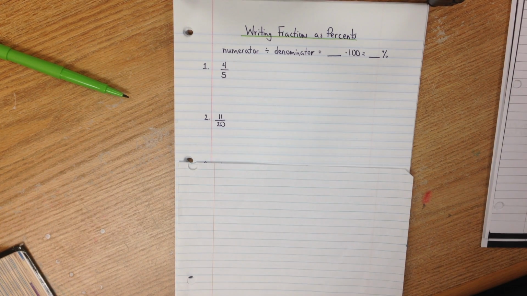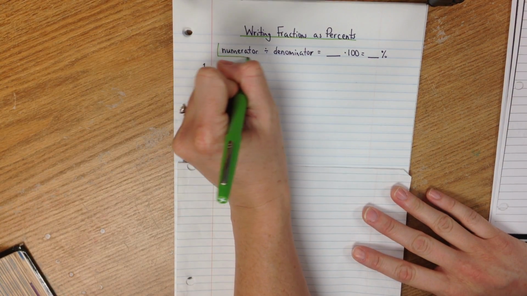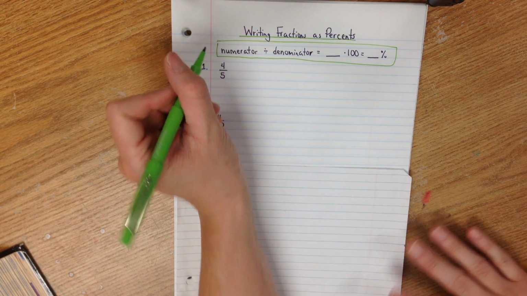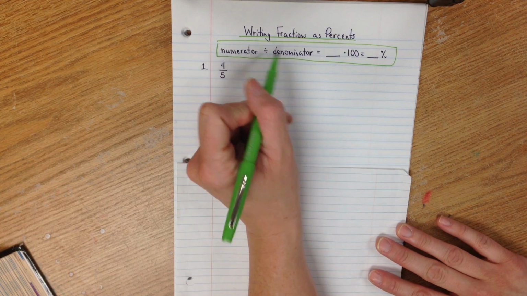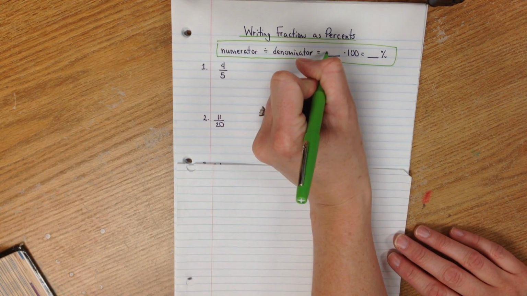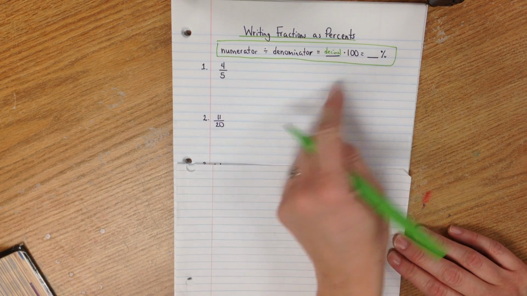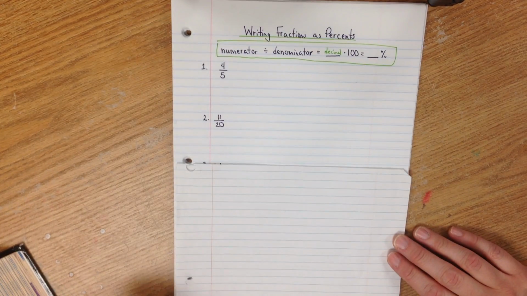Okay, let's talk about writing fractions as percents. To write a fraction as a percent, this is the strategy that we follow. Okay, so you should write that in your notes. You're going to take the numerator and divide it by the denominator. That's going to give you a decimal. You multiply that decimal by 100, and that will give you your percentage.